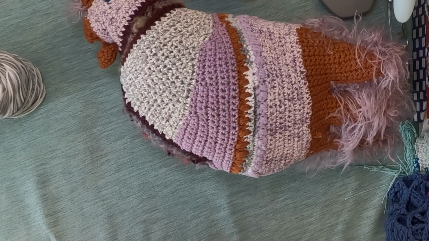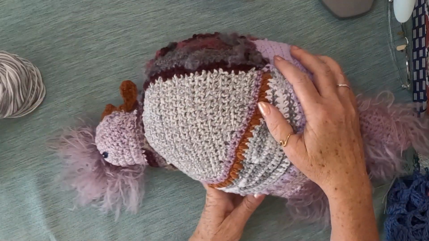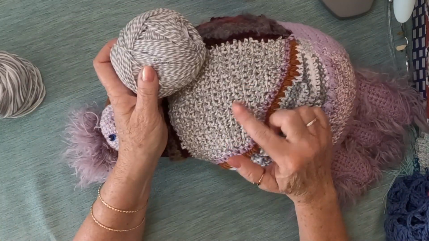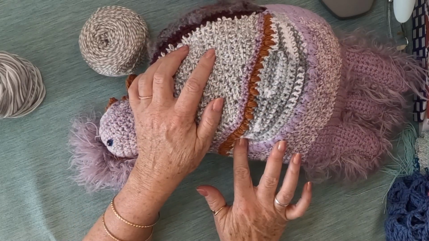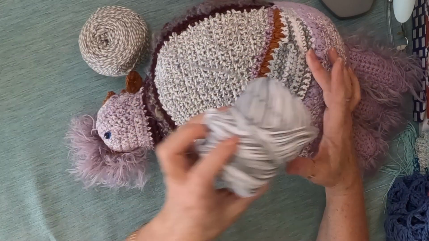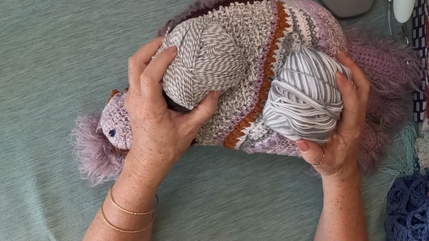So this yarn here, I used here. And you can see how this just looks a lot busier than this yarn right in here. This here is the variegated yarn, and this here is the speckled.